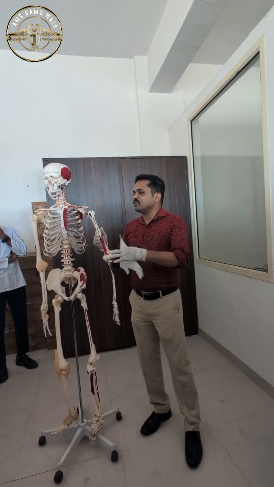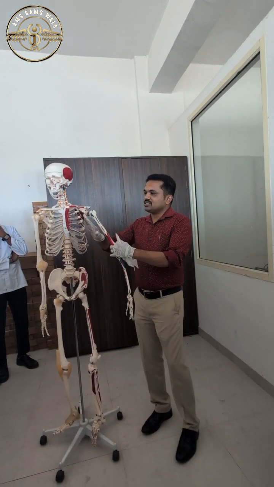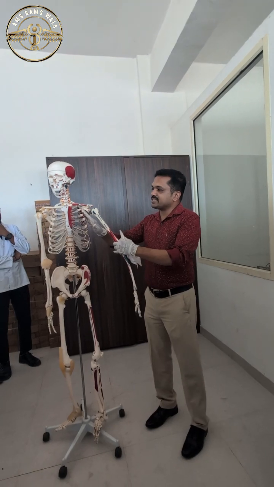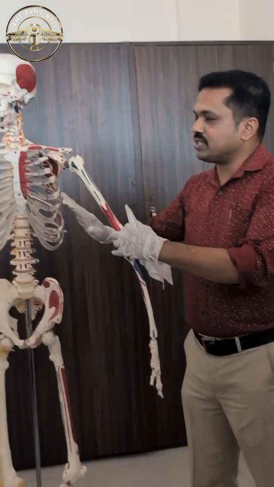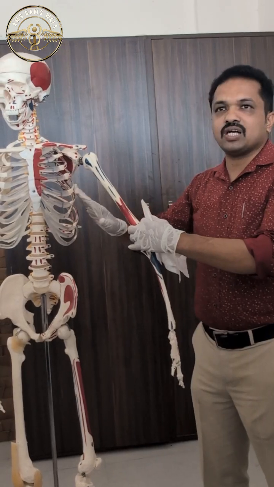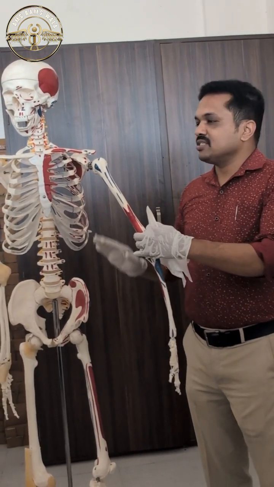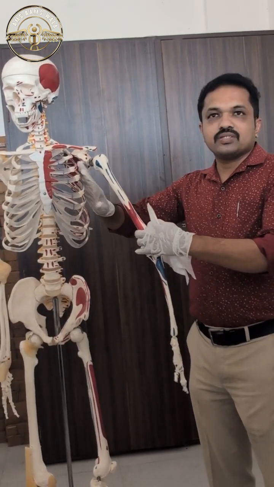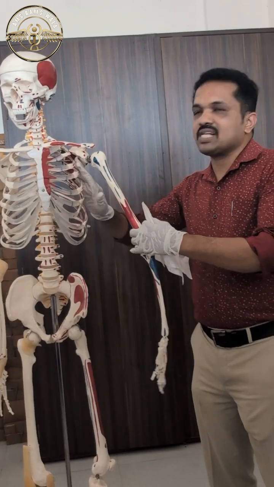Then the medial wall. So the axilla extends from the first rib to the fourth rib. Okay, so which muscles come here?